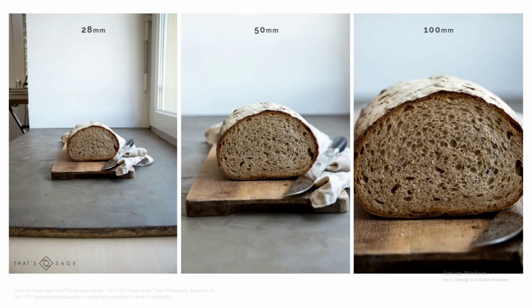So here we have three different photos from the same position of the same pieces of bread, but with different focal lengths. As you can see, the longer one allows for a closer and far more detailed image. This is ideal for close-ups, while a shorter length showcases a lot more of the environment, which is more ideal for in-context images.